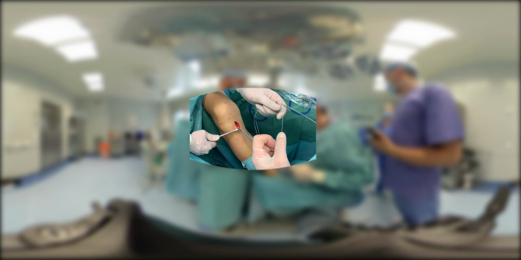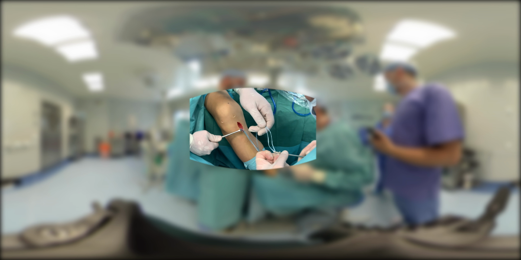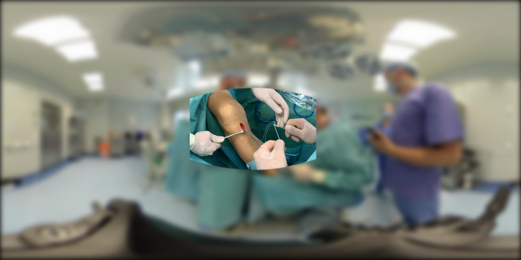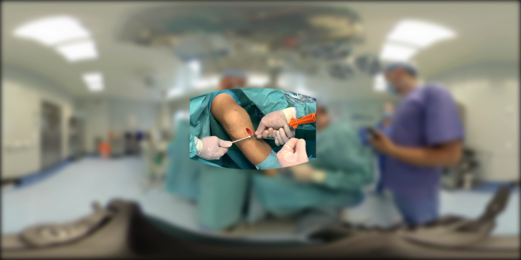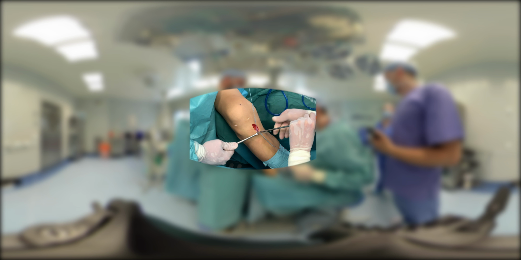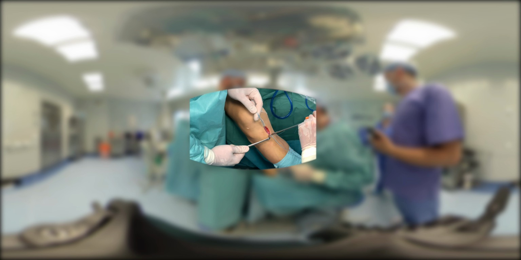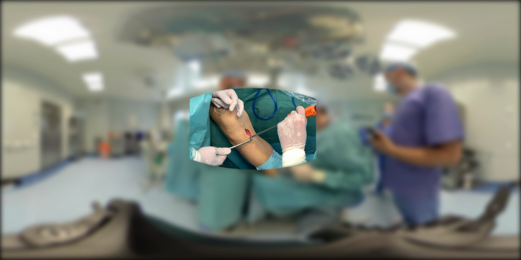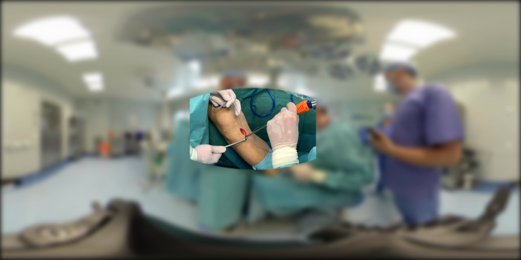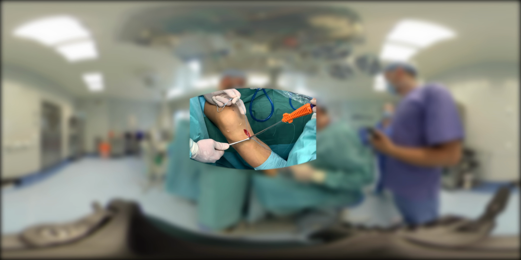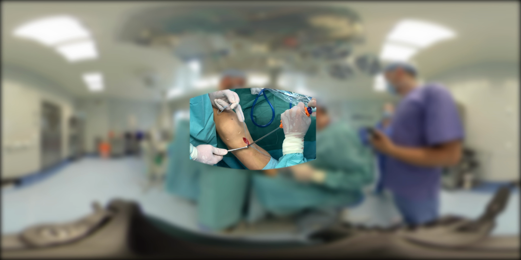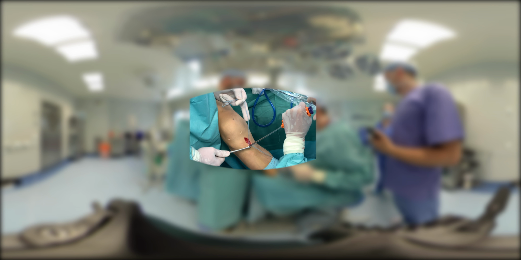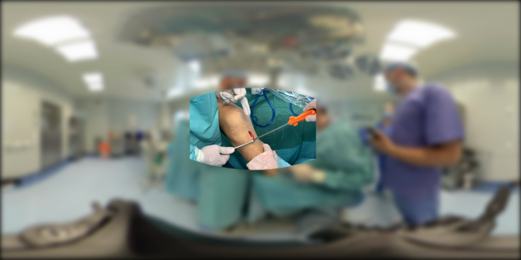We pull the suture through the anchor. Tighten. The assistant controls the tension. Stick the footprint to the bone. And then stabilize it by turning the pressure screw according to the technique.